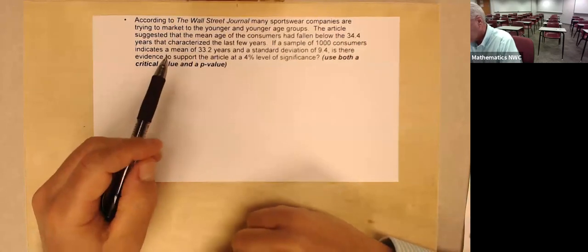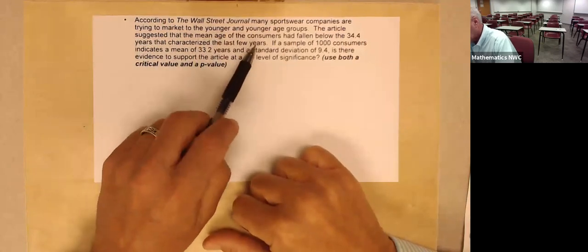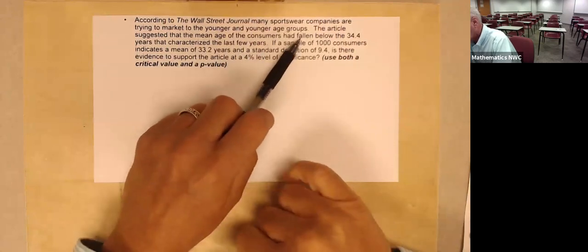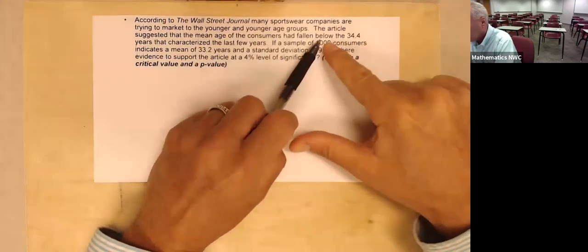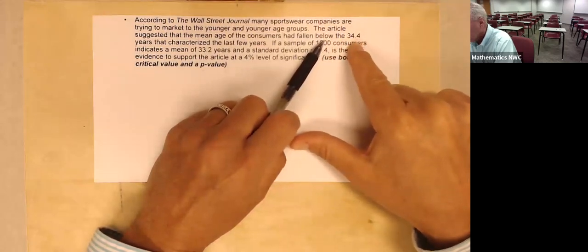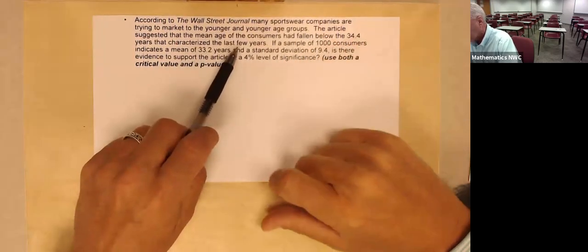This particular one, we're trying to market to younger and younger age groups. The article suggested that the mean age of the consumer had fallen below, and there's a key word, below is screaming at me single-tailed, below 34.4. That's what it's been in the last few years.